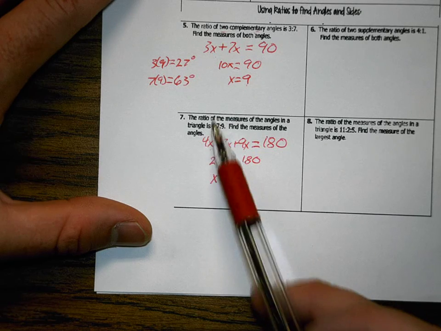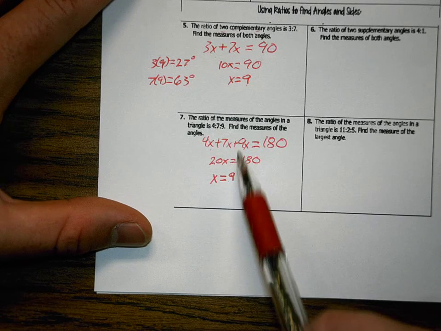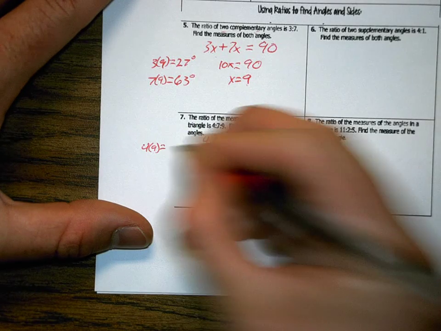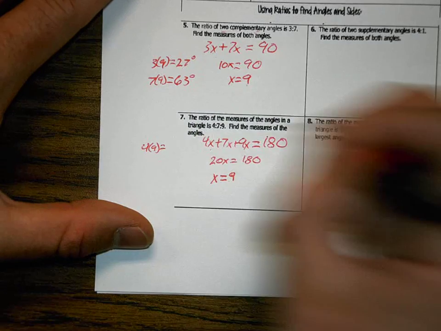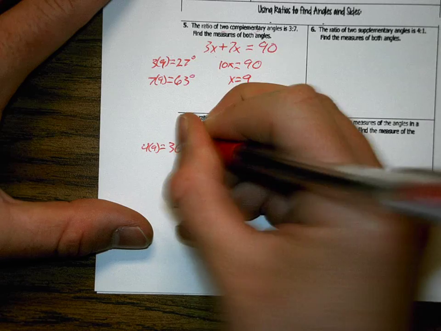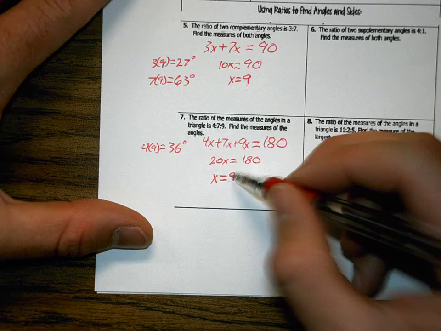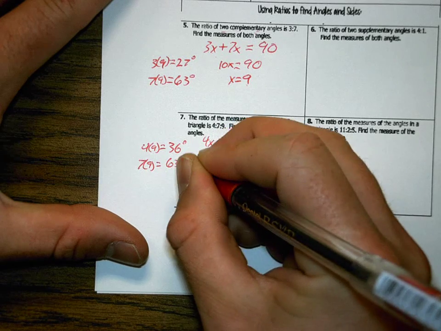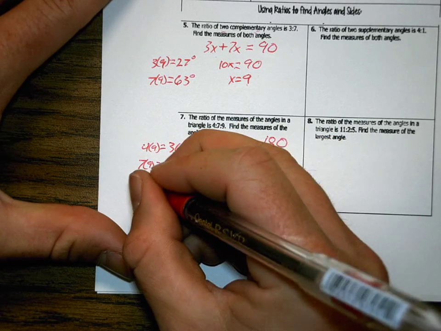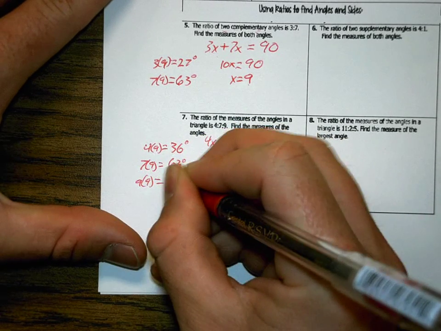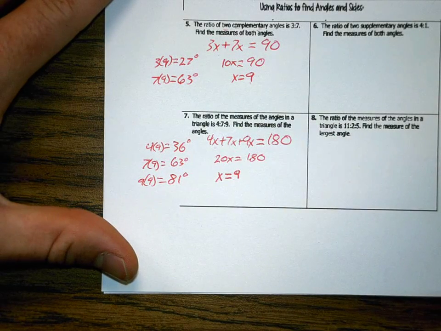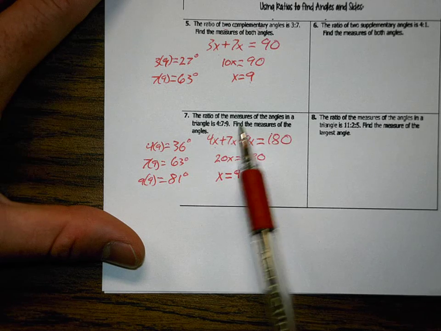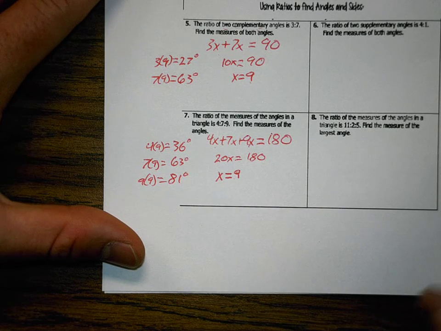Now to find the angle measures, I plug it in to each individual amount. So I get 4 times 9, 36 degrees. 7 times 9, 63 degrees. 9 times 9, 81 degrees. Using ratios and what I know about triangles, I can solve for the angles.